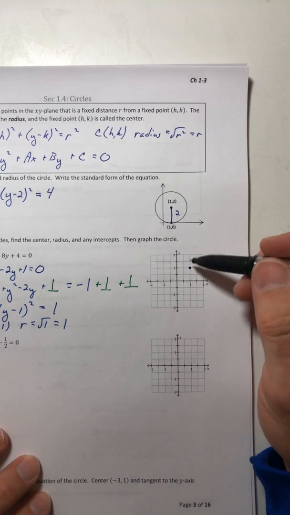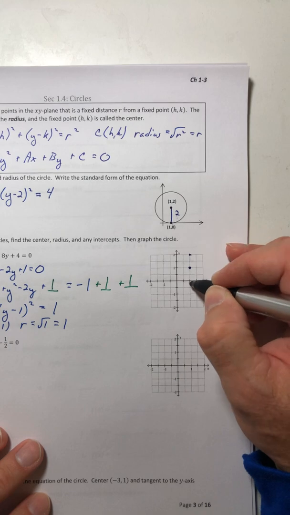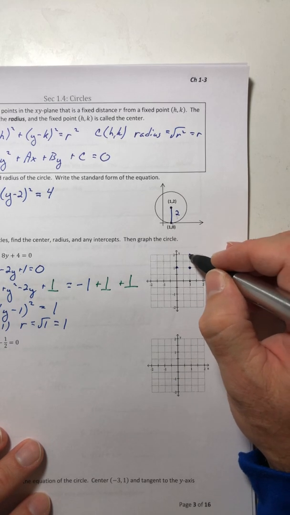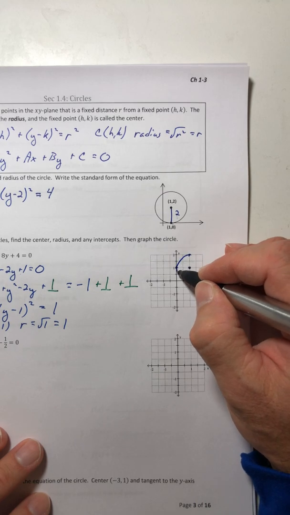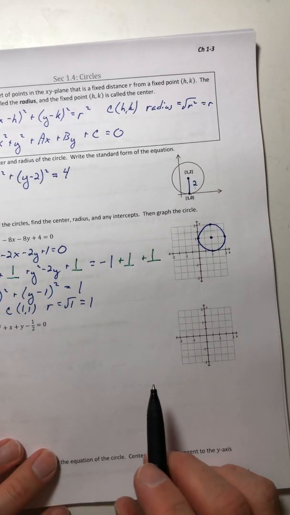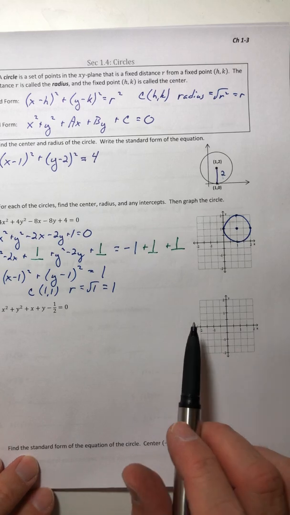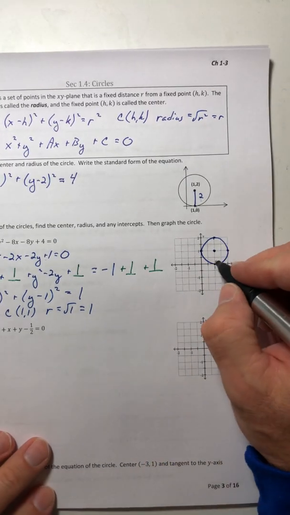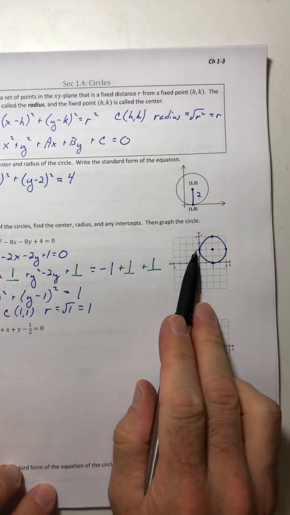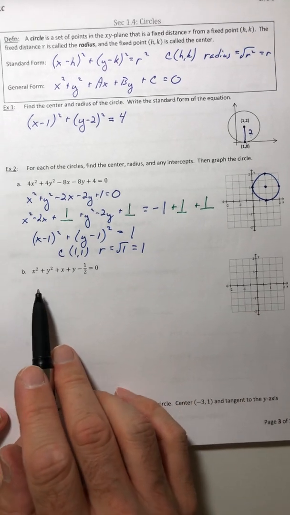And then for the radius, when you go to draw your circle, just do a radius up, down, left, and right. And then just connect those 4 points with a circle. If it's a little bit lopsided, that's okay. Just do your best. Okay. So that's it for that. We ended up with 2 intercepts, one on the y, one on the x. There you go.